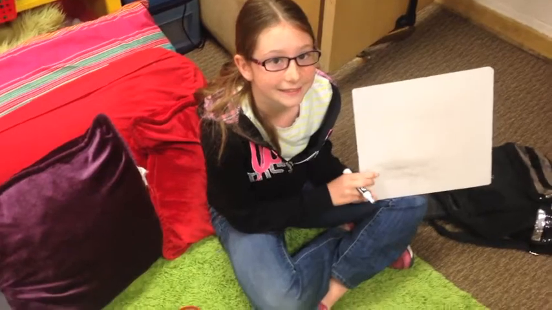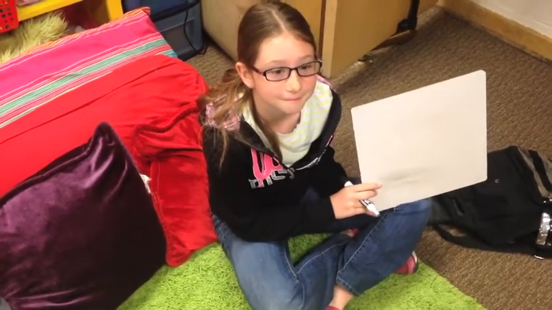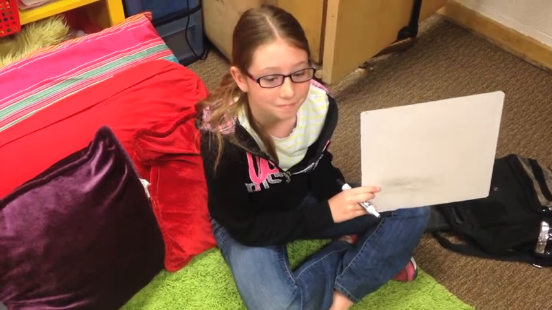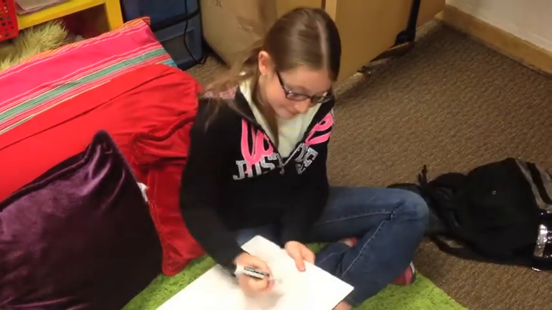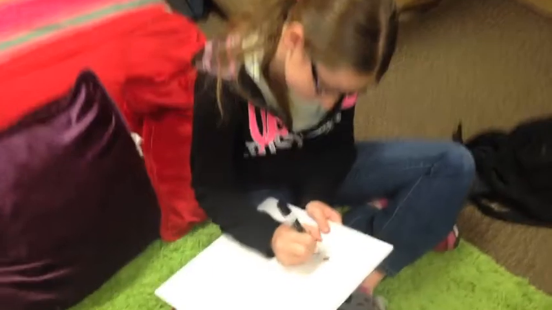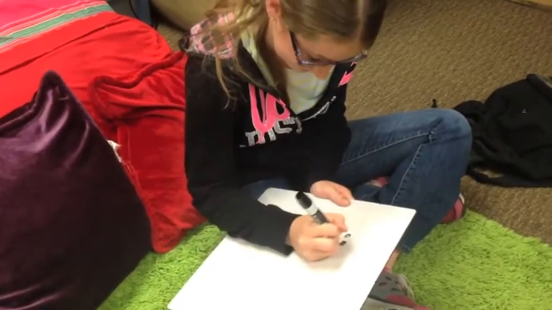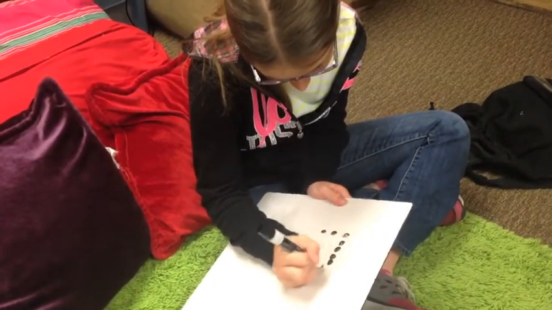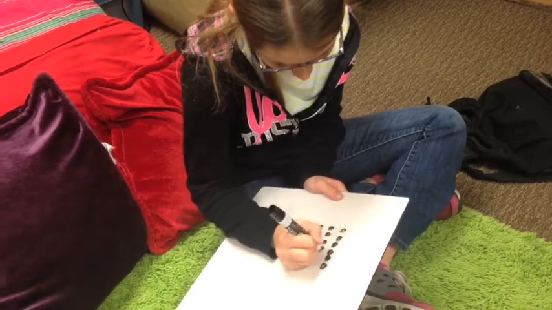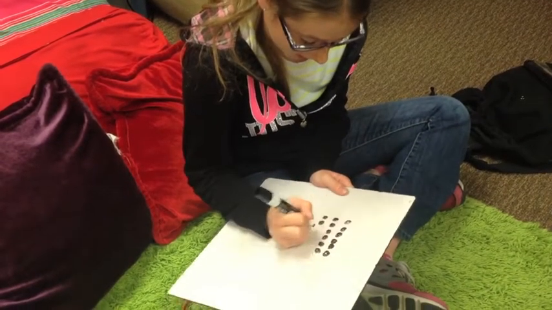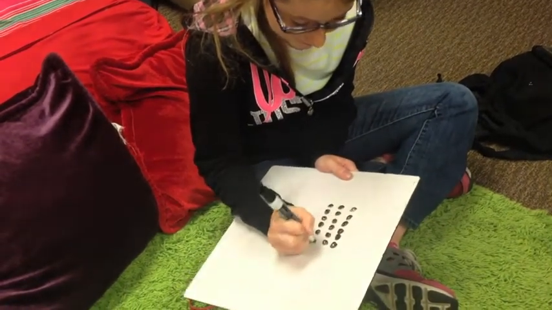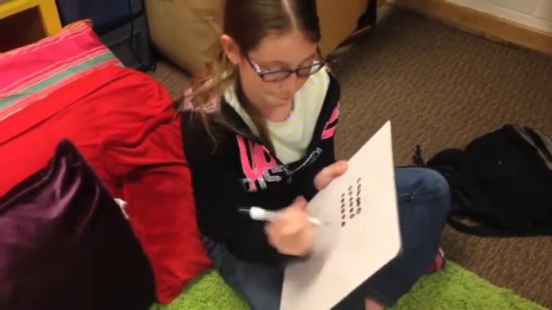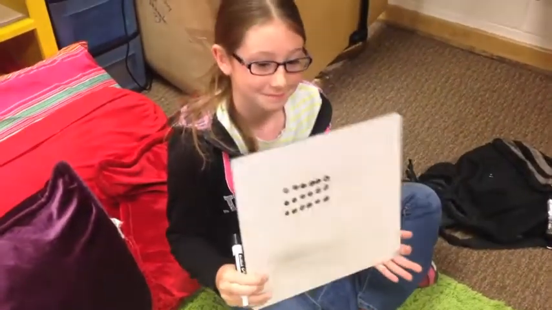She is going to show us how to use an array to solve a multiplication problem. 3 times 6. So how would you find the answer?